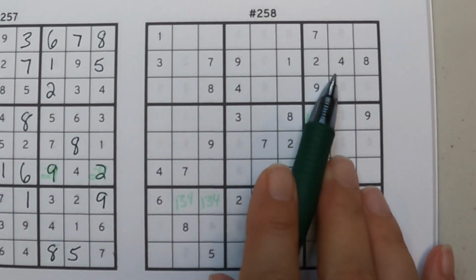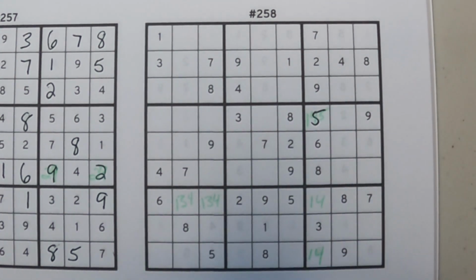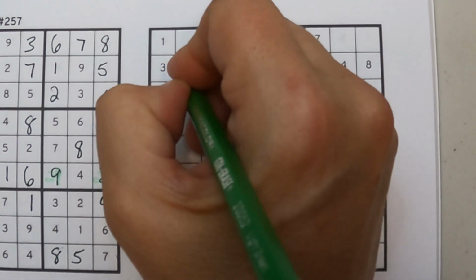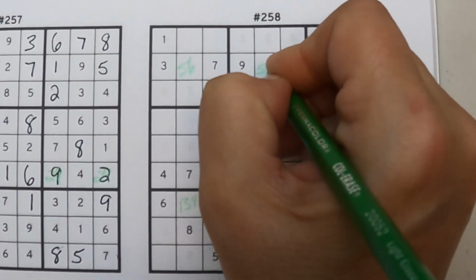For this row, we're missing 5 and 6. I don't see any help. 5, 6, 5, 6.